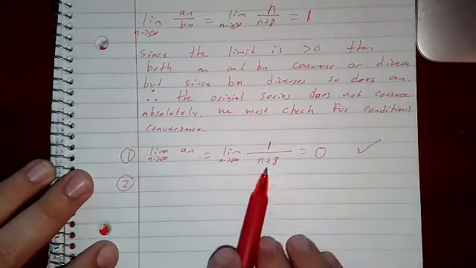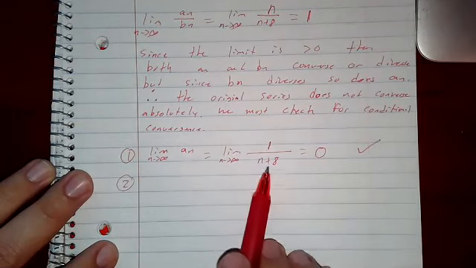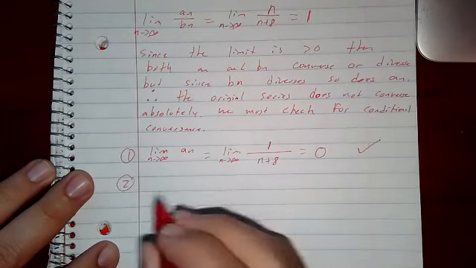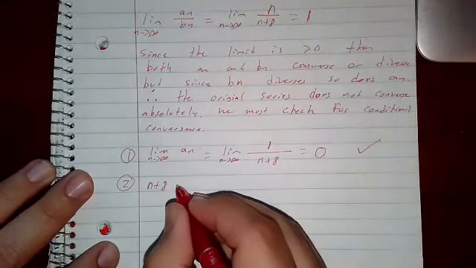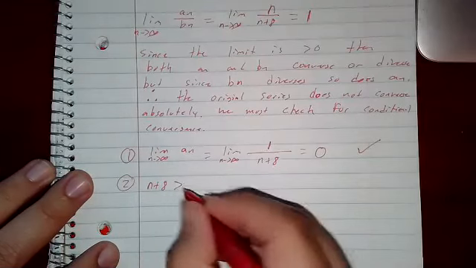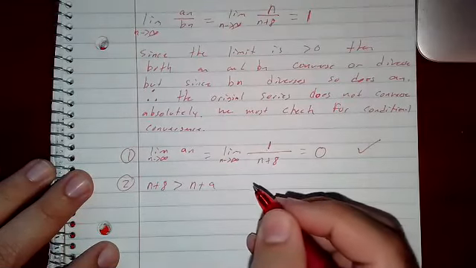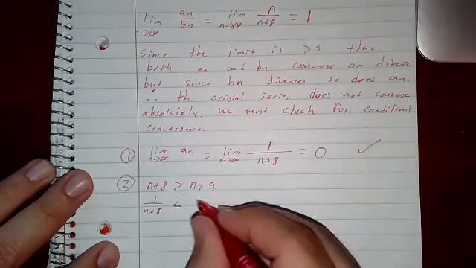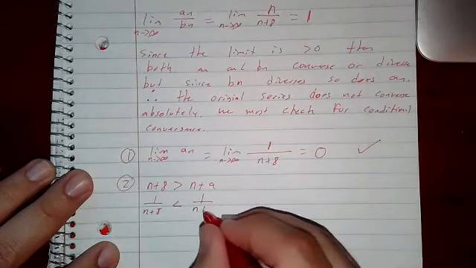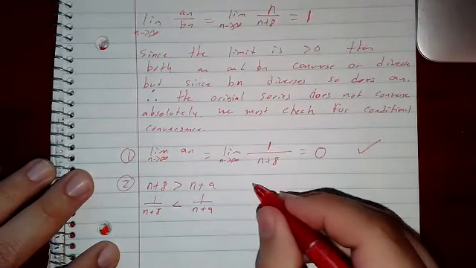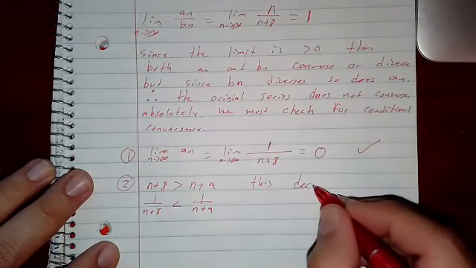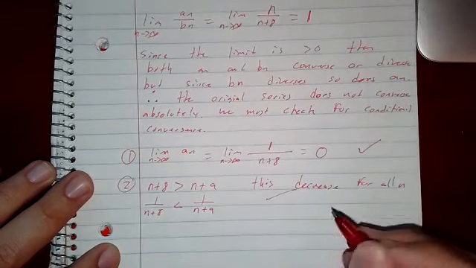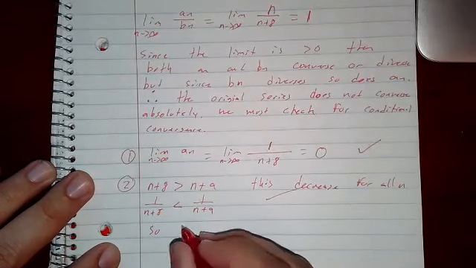As we can see, this is a 1 over n function, so it'll keep decreasing. So we don't really need to show it, but to be proper, we should. We know that n plus 8 will be bigger than n plus 9, right? So we know that 1 over n plus 8 will be less than 1 over n plus 9. This will decrease for all n.